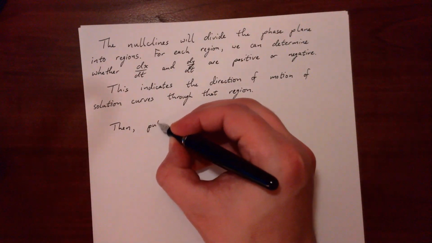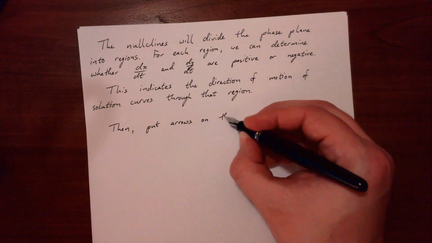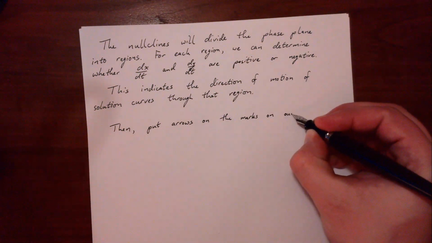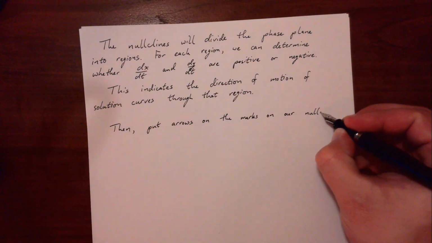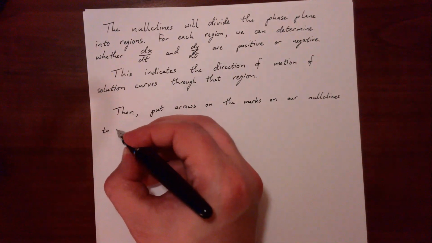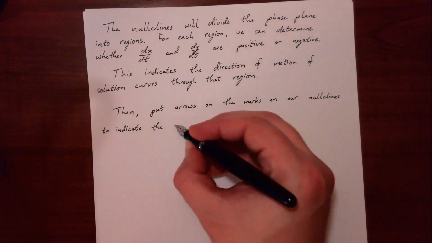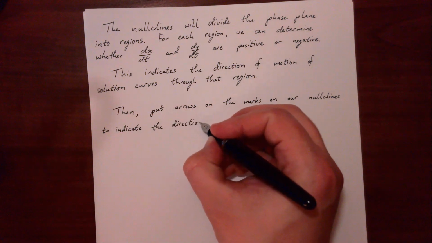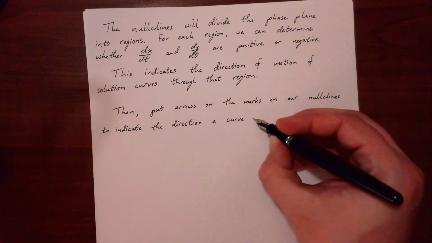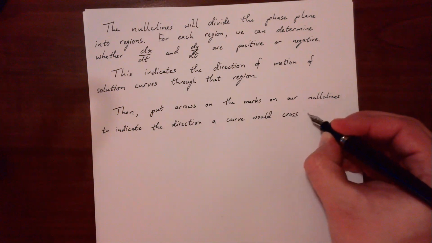So then we can put arrows on the marks on our nullclines to indicate the direction a curve would cross it.